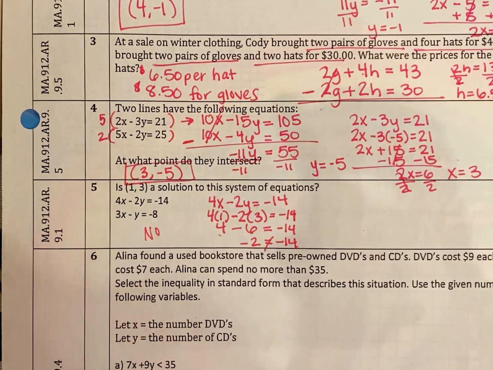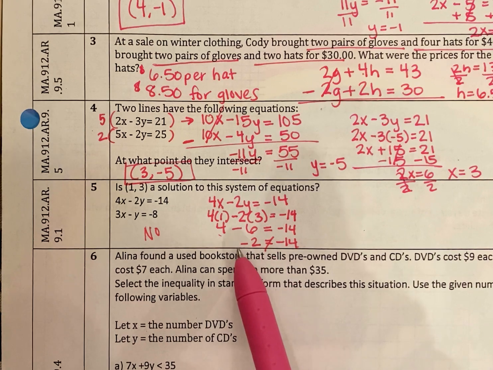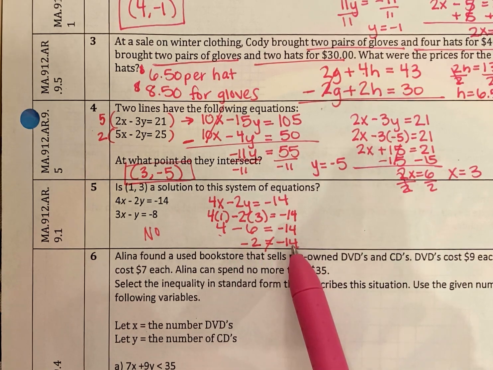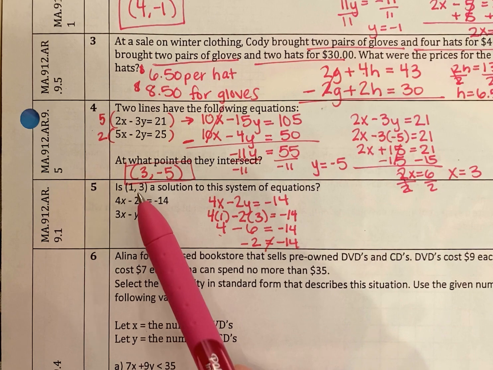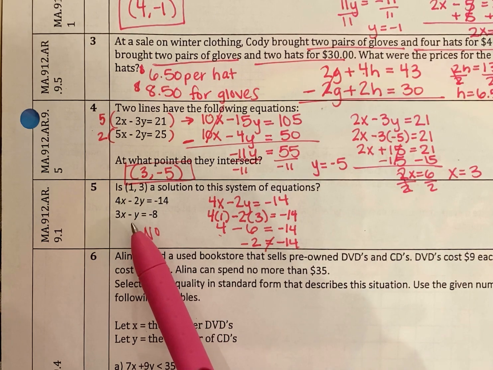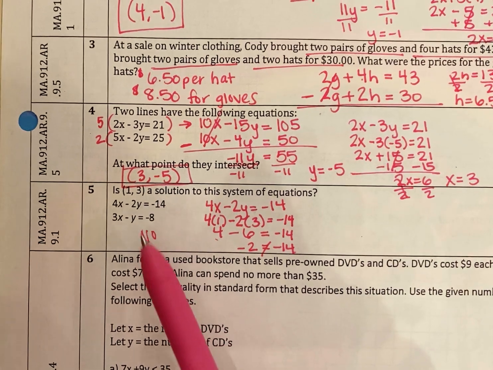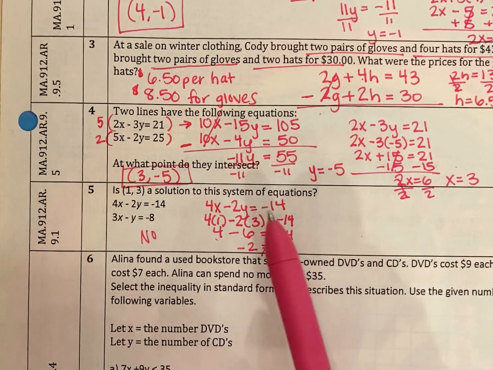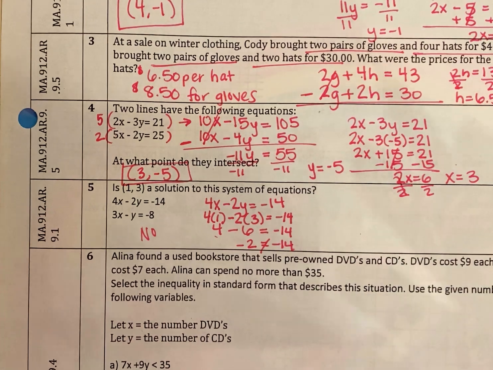Nope. If this worked, if it said -14 equals -14, I would then also have to plug the coordinate point into the bottom equation and check if that one works as well. This coordinate point would need to work for both equations, not just one of them. So in this case, the first time it did not work, so I don't even need to bother checking the second one.